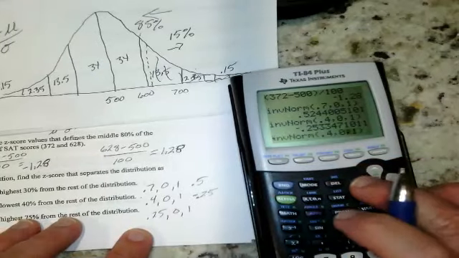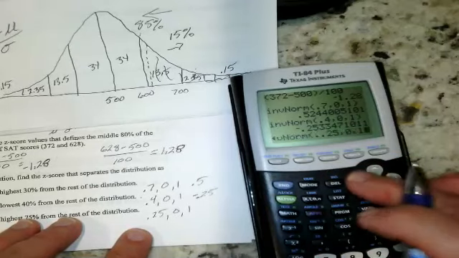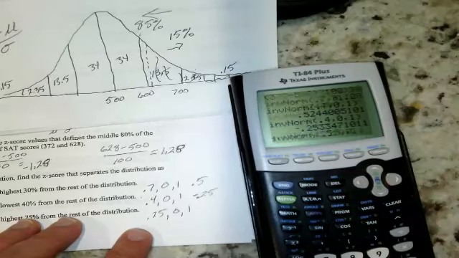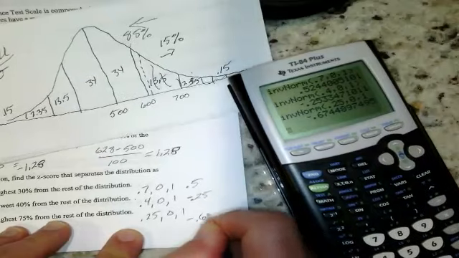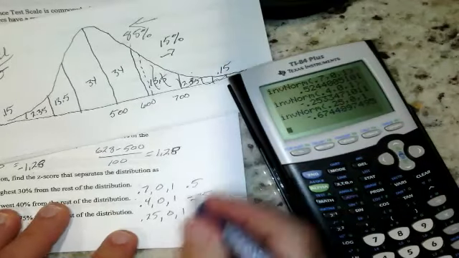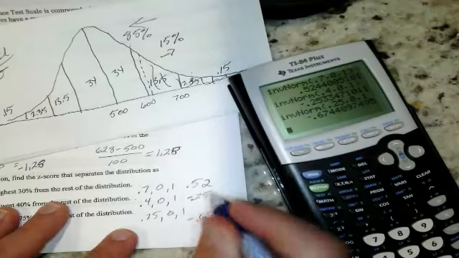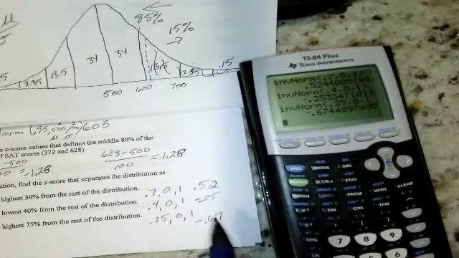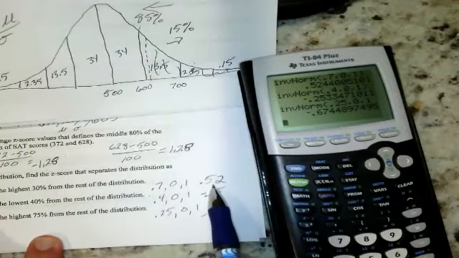And then the highest 75%, the 0.25, means we're going to start low. 0.25, 0, 1. Whoops. Delete. It's a negative 0.67. Okay. Sorry, that was 0.52, because we're going to show that to the hundredths place each time. So the z-score for the highest 30% is a 0.52.